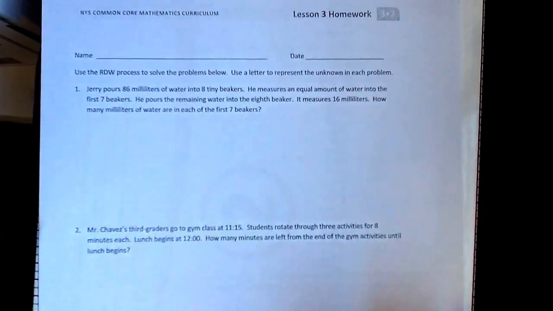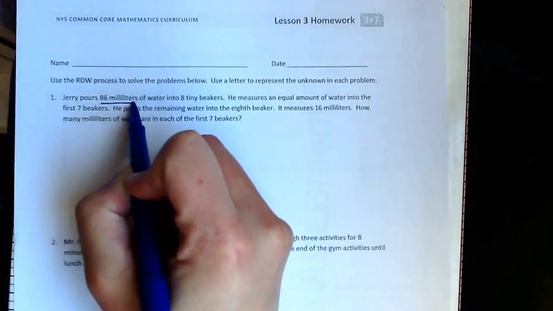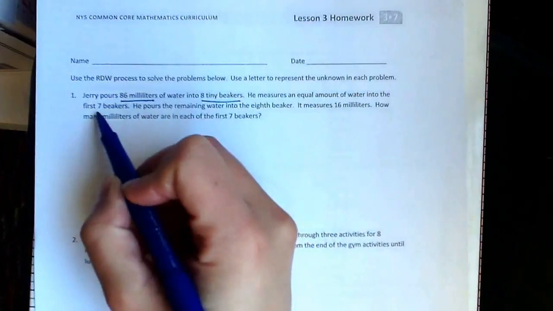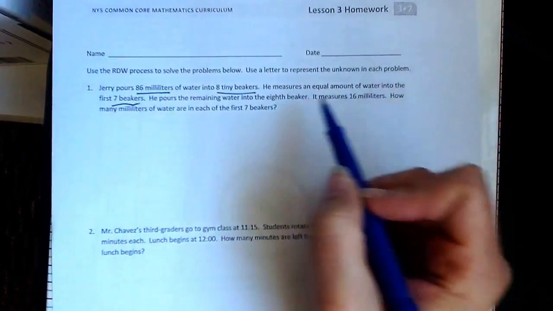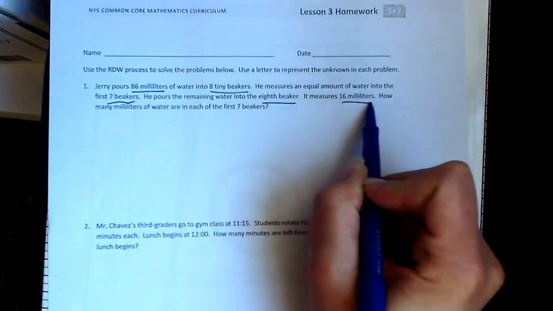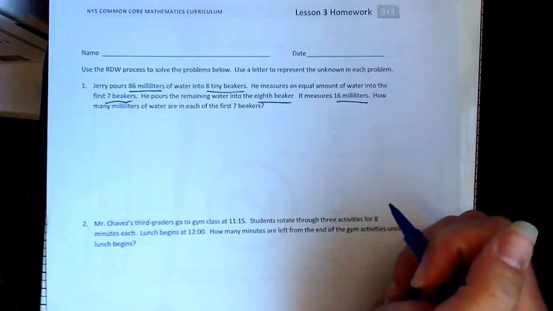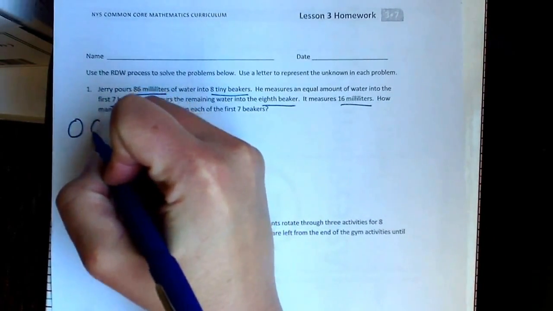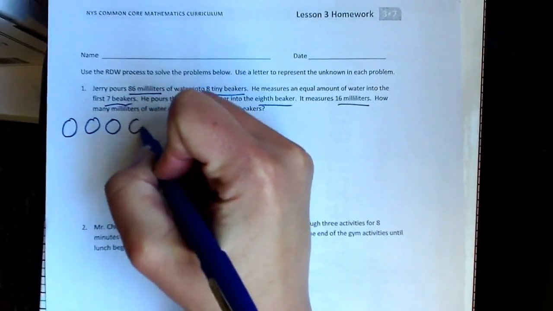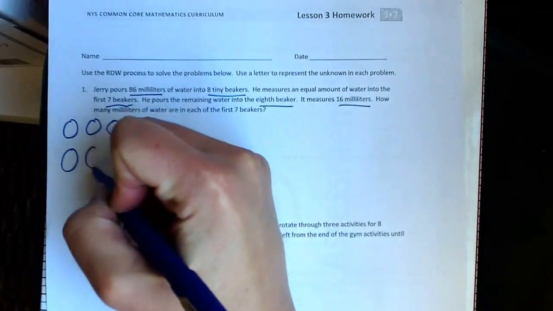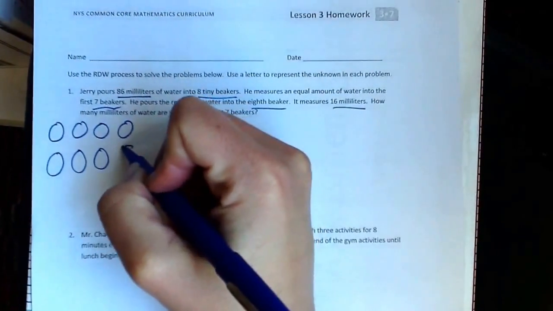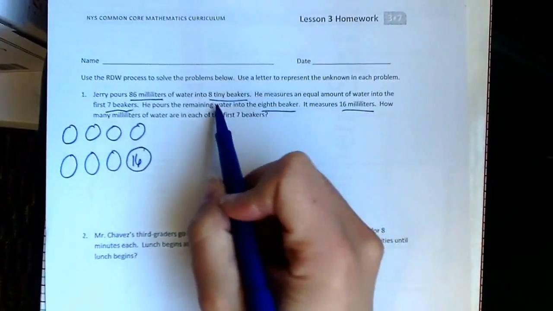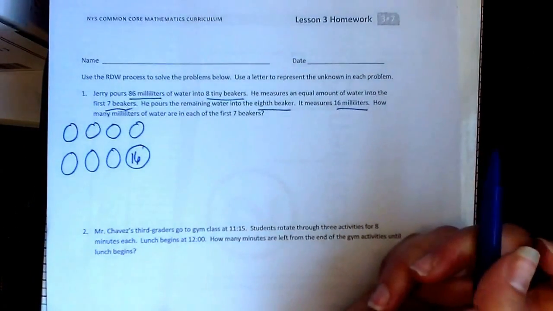So let me just remind myself here. I have 86 total milliliters. I'm going to have 8 beakers. 7 of them have equal amounts, and the last one has 16 milliliters. I know what my picture is going to look like. So let's draw 7 beakers. 1, 2, 3, 4, 5, 6, 7. My last one is going to have that 16 milliliters from my 8th beaker. Okay?